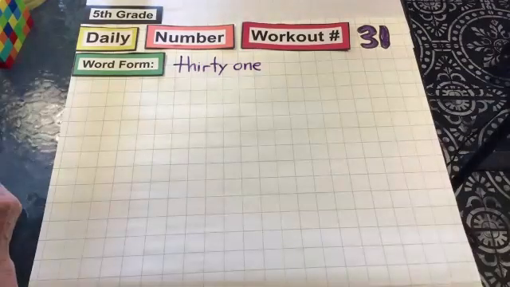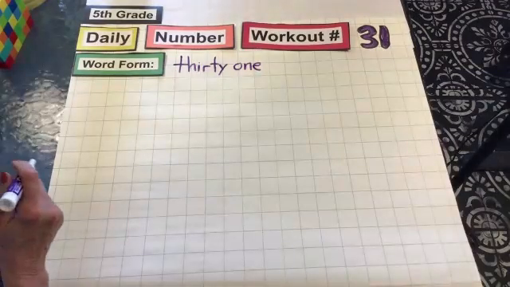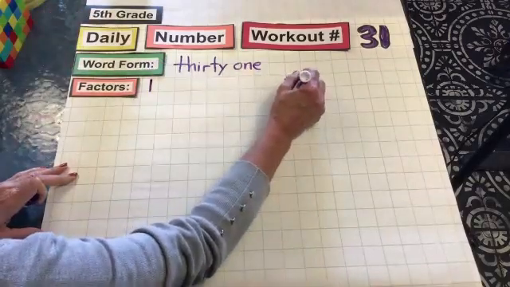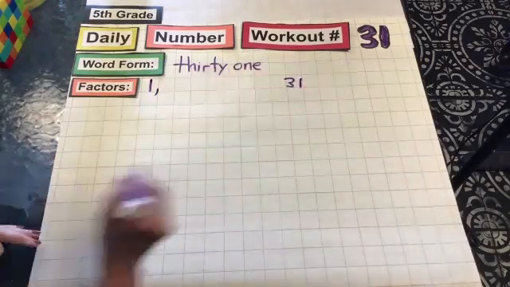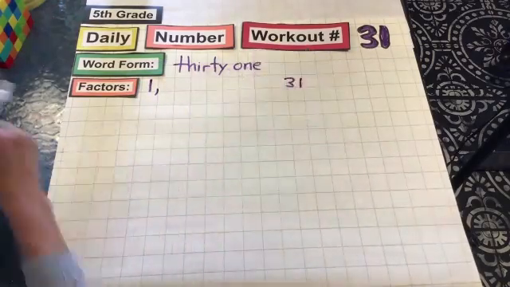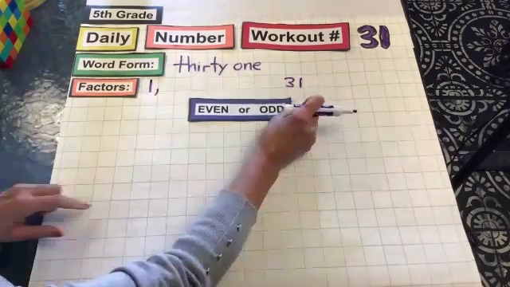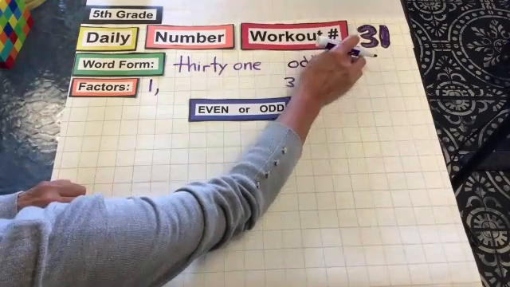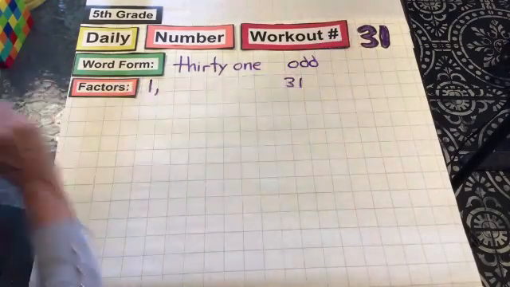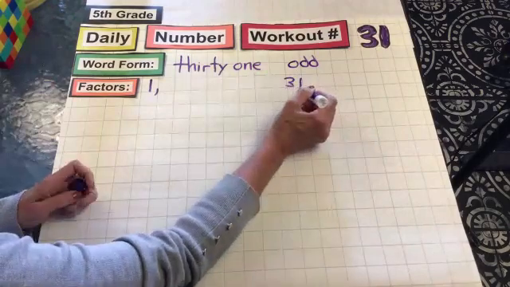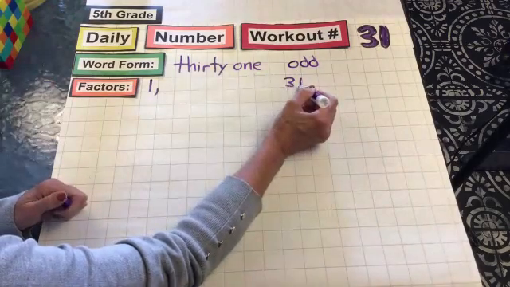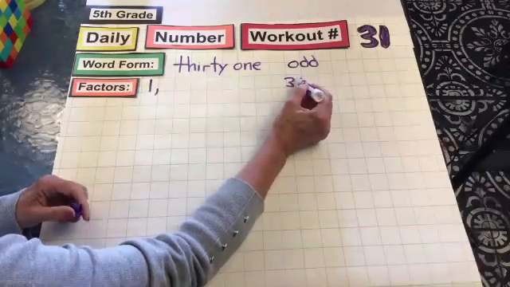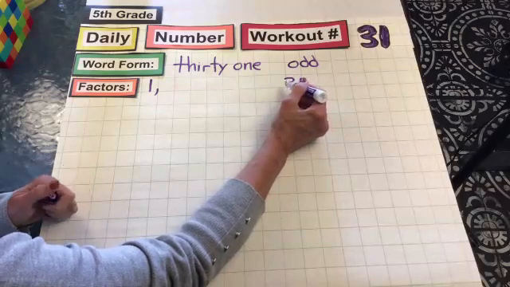All right, let's go for the factor pairs. So we have 1 times 31. Does 2 go into 31? Well, since it ends with a 1, it would be odd. So that means 2 does not go in. Does 3 go in? Well, if 3 went in, it would end in a 3, a 6, a 9, or a 2. There's a couple different ways you can check on 3s. So 3 does not go in.